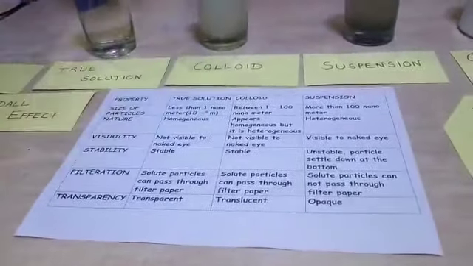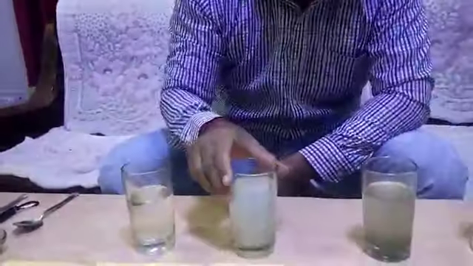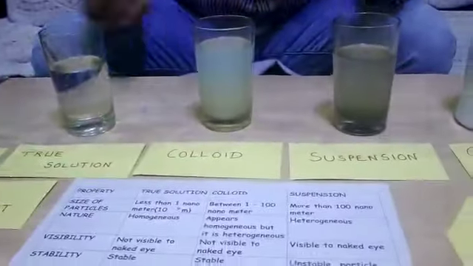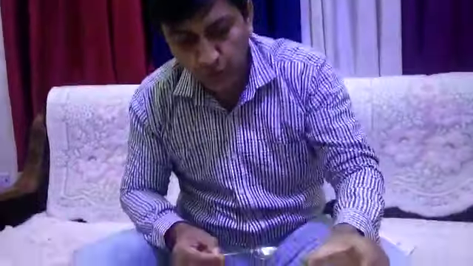The next property which we are going to study about the three, true solution, colloid and suspension, is transparency. If you look at the solutions, the true solution is almost transparent, whereas a colloid is translucent, and if you look at a freshly prepared suspension, it is almost opaque.